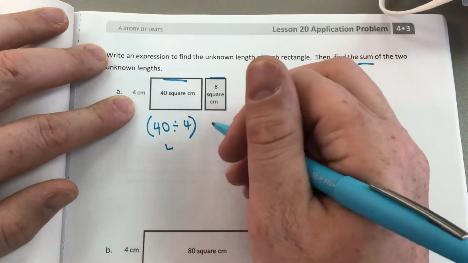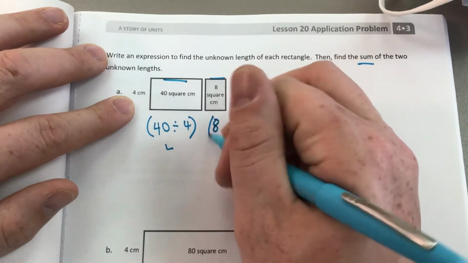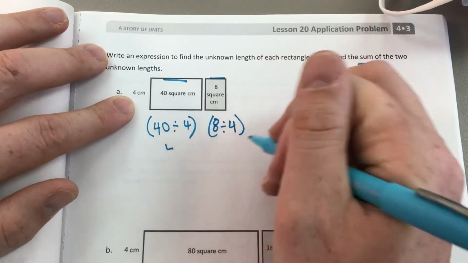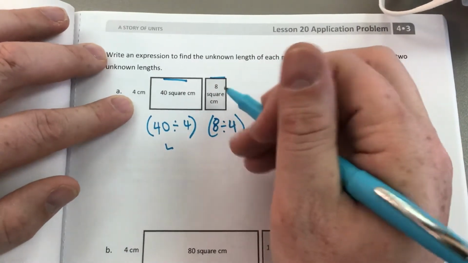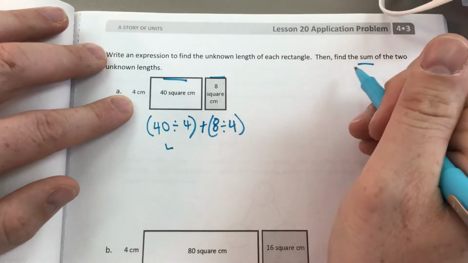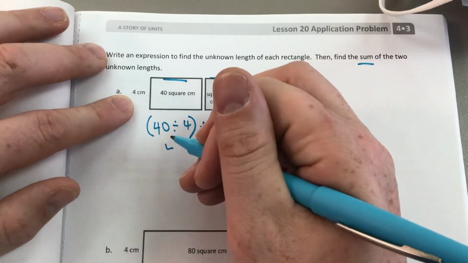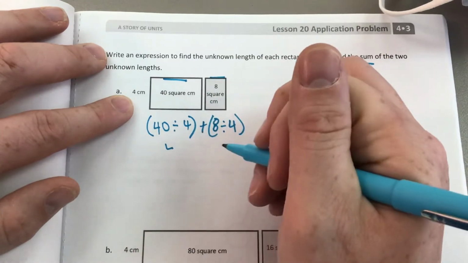Same thing here. In this case, we're going to have 8 divided by 4 is the length for this one. And since we have the goal of adding them to create a sum, whatever the result of 40 divided by 4 and 8 divided by 4 is, we're going to add them together.